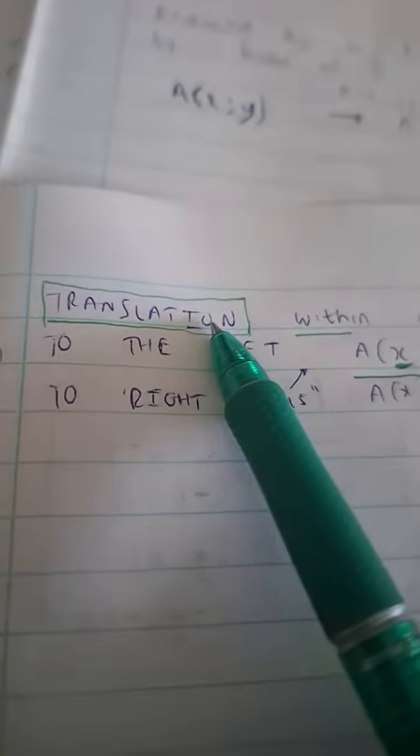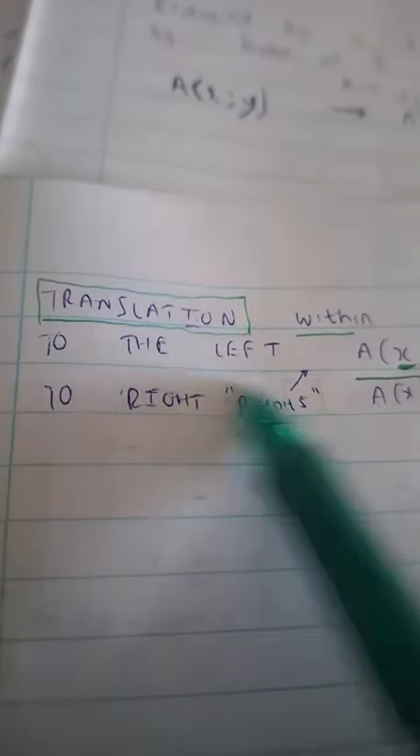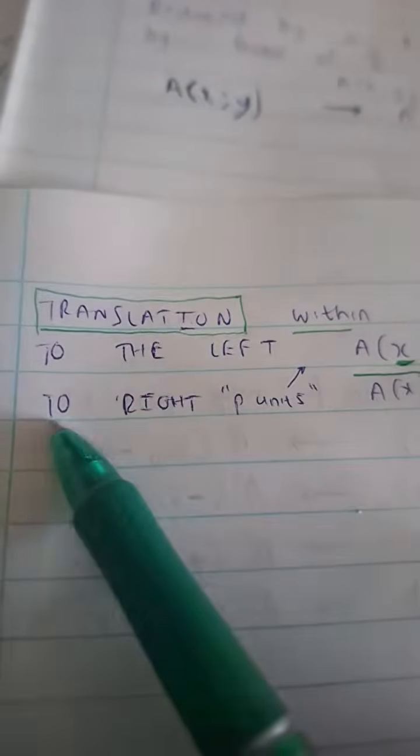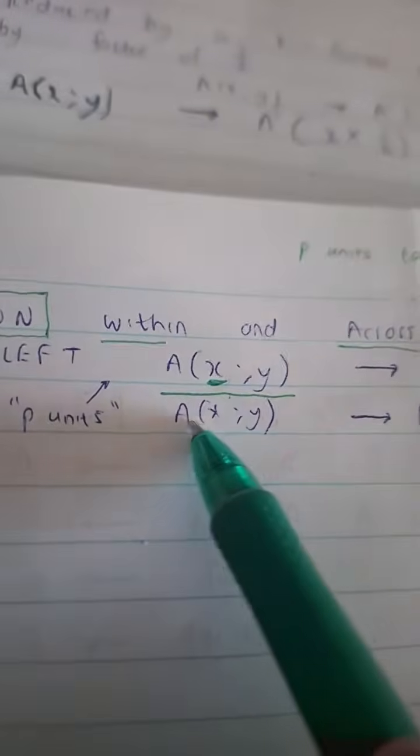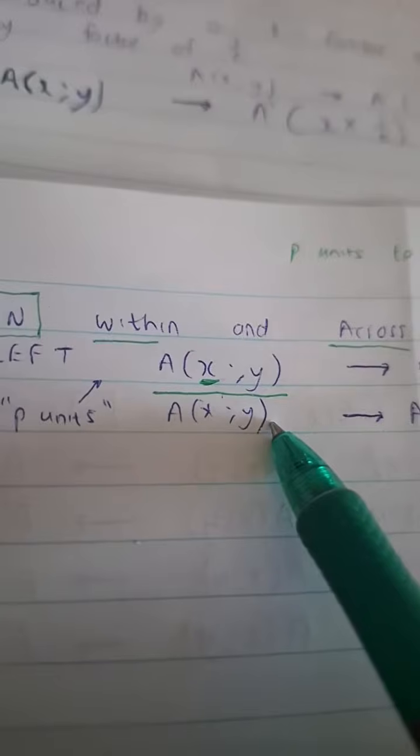Let's say they are talking about translation to the right by p units. If they are saying translation to the right by p units, our coordinates, the point A, which is x and y, how is it going to be affected? So once again, x is going to be affected. How?